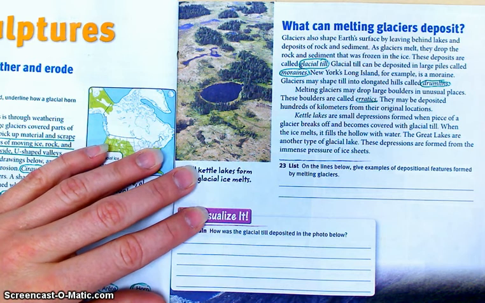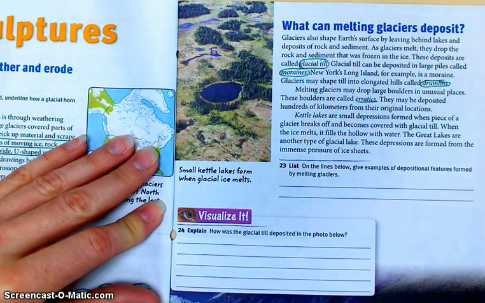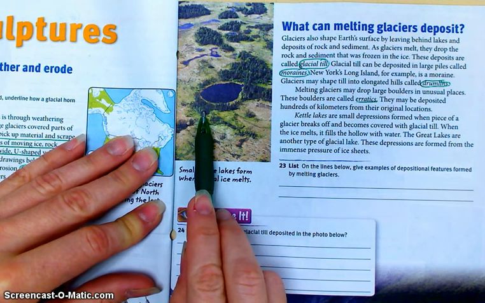Kettle lakes are small depressions formed when a piece of a glacier breaks off and becomes covered with glacial till. And when the ice melts, it fills the hollow with water. The Great Lakes are another type of glacial lake. These depressions are formed from the immense pressure of ice sheets. Okay? This is a small kettle lake.